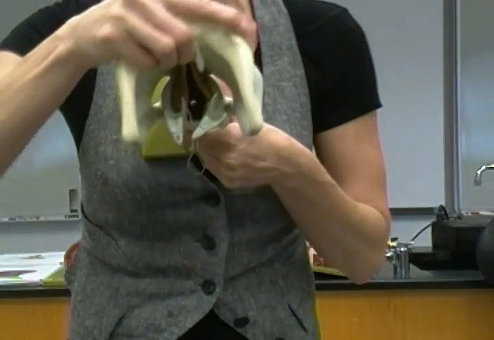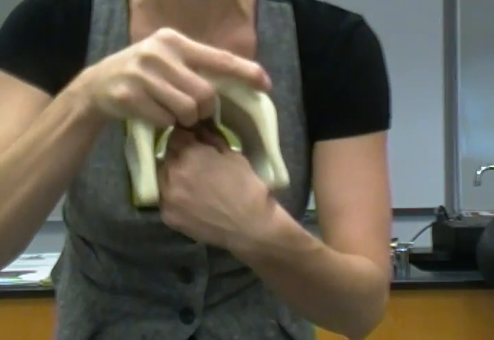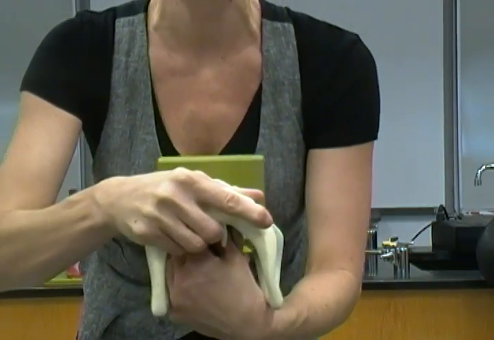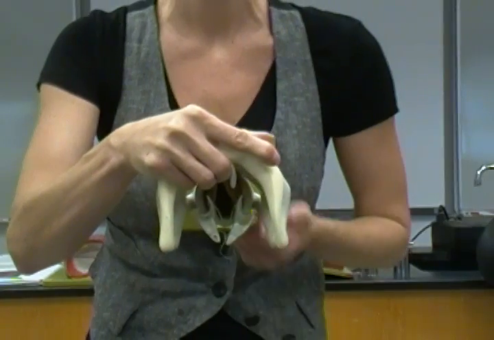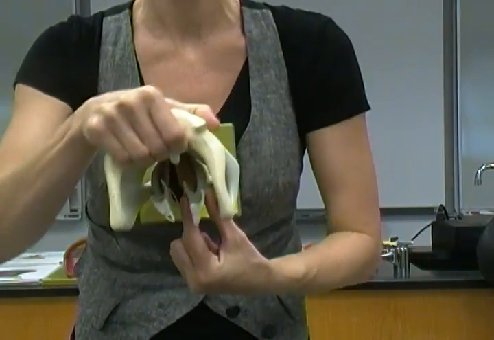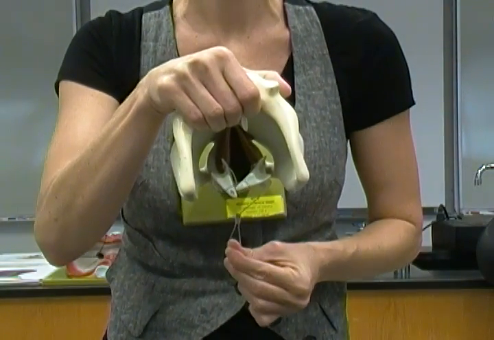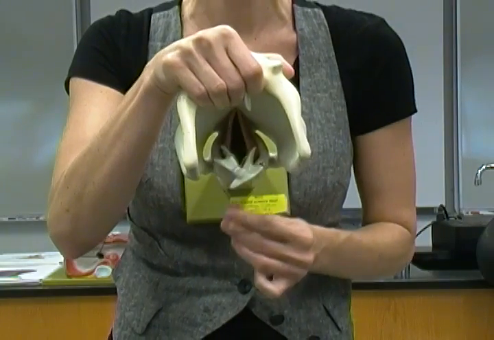And if I tilt this like this, you can actually see in here the vocal folds or vocal cords. Remember I said that's where we produce sound. So these arytenoid cartilages attach to the cords and we can turn or rotate them.